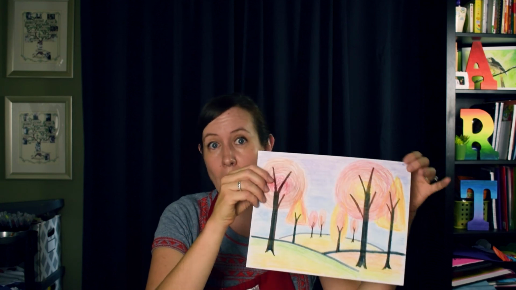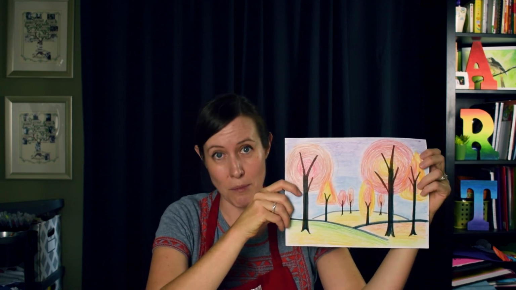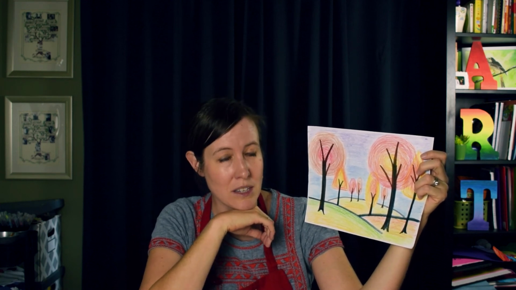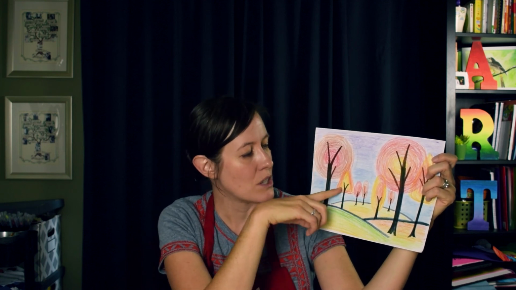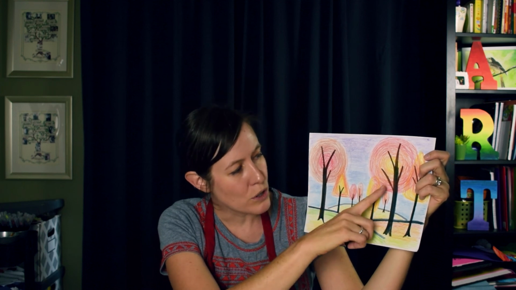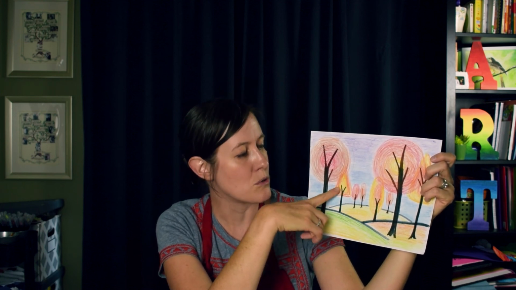So today we're going to make our own landscape. We're going to think about color and shape. Trees aren't just all one shape, so we're going to kind of simplify the shapes this week. We're going to think about circles, ovals, triangles, and have some fun with those shapes. And using our warm colors, we will color the trees, and then our background will be a cool color so that our trees will stand out.